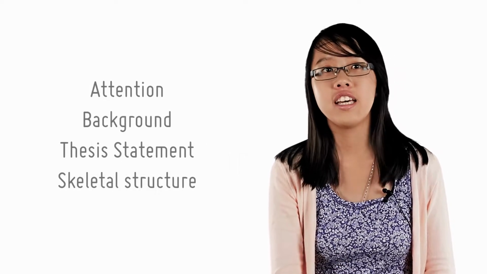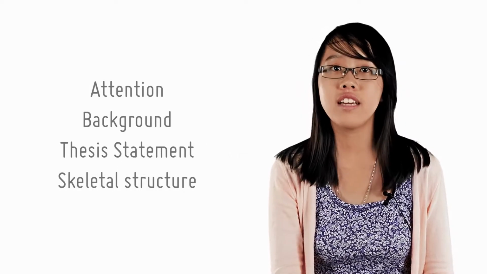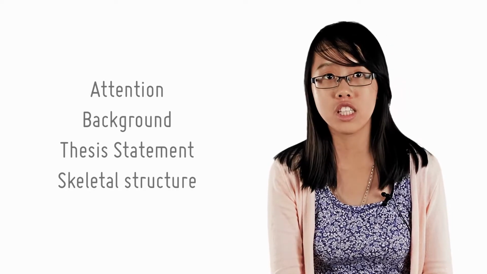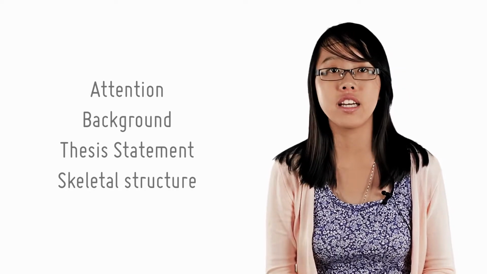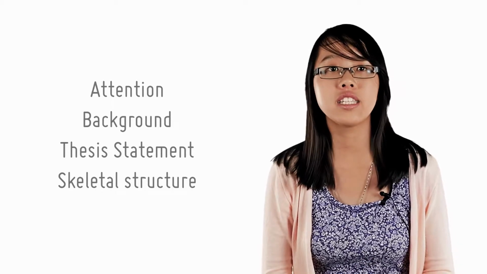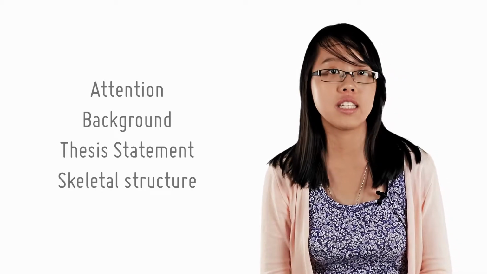A good introduction accomplishes the following 4 functions. It catches the reader's attention, it gives a brief background to the topic of discussion, it presents the core of the essay, the thesis statement, and it sets out the skeletal structure for the rest of the essay.